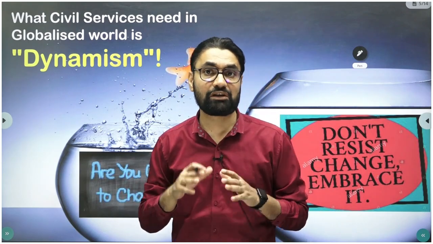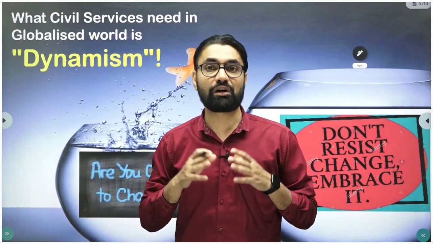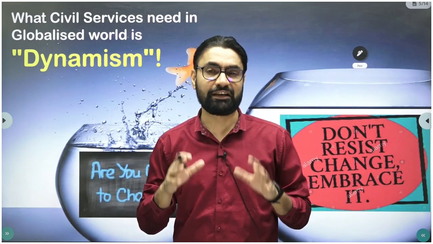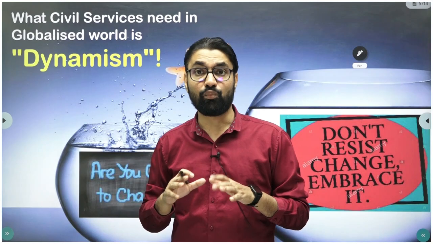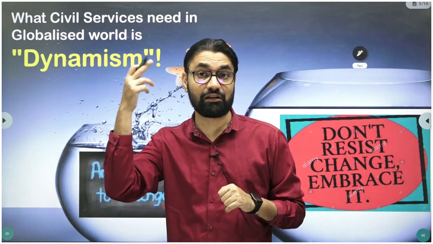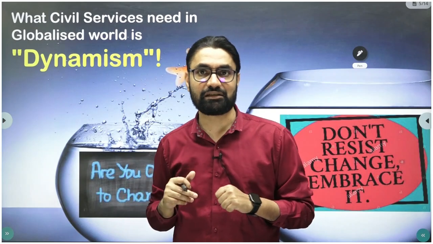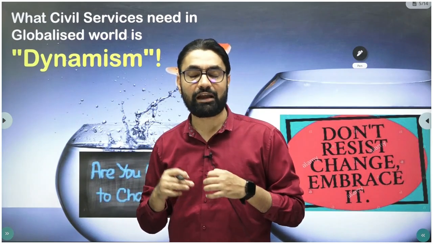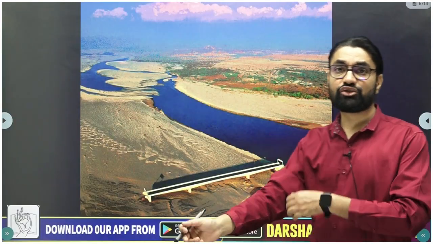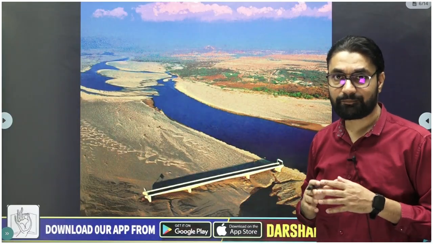If the bureaucracy is not dynamic, what UPSC is saying, if bureaucracy is not open to change, doesn't have a flexible mentality, a moldable personality, if it is rigid, rule bound, doesn't understand or foresee the challenges, how it can cause a lot of damage. To give you one example of that, this is the bridge on the Choluteca river in Honduras.